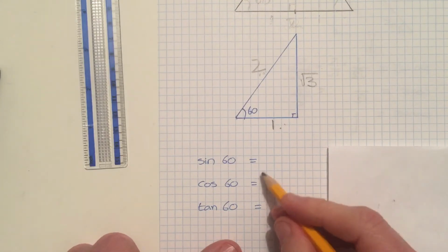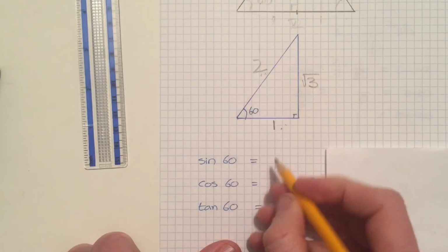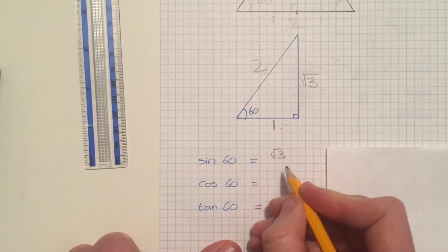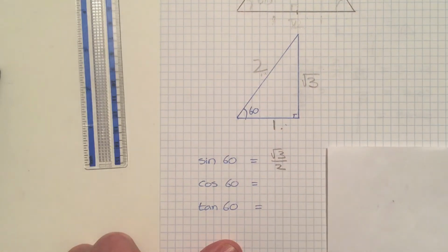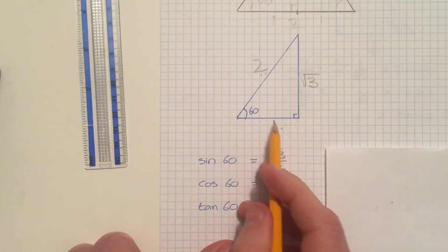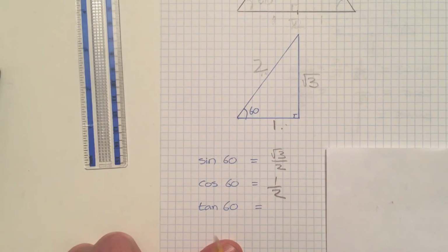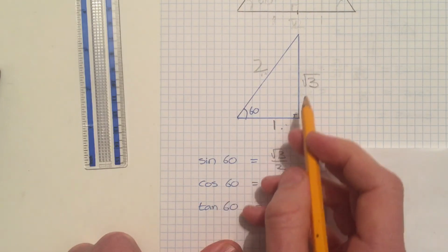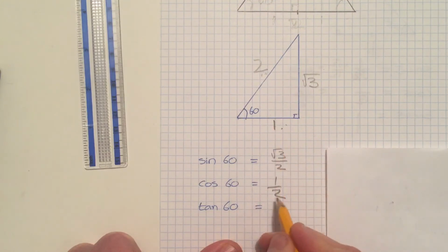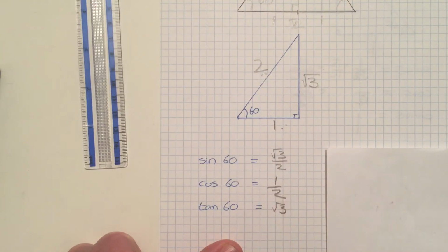Sine 60, I know that's opposite divided by the hypotenuse. So root 3 over 2. Cos 60, I know that's adjacent over hypotenuse. Tan 60, I know that's opposite divided by the adjacent, and root 3 divided by 1 is just root 3.